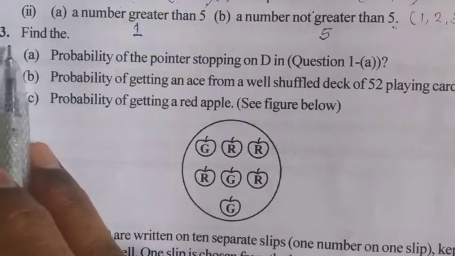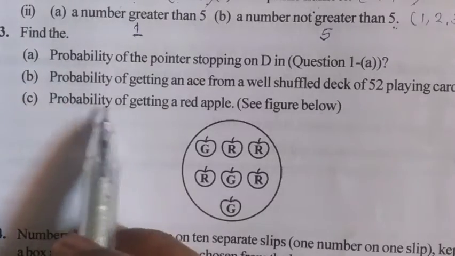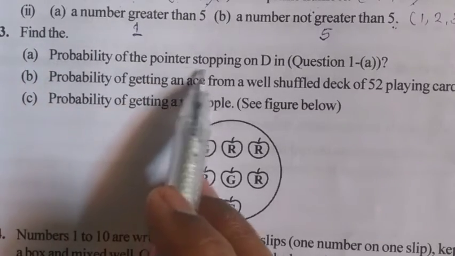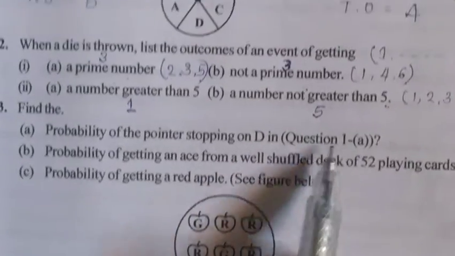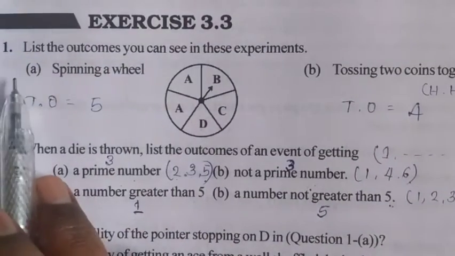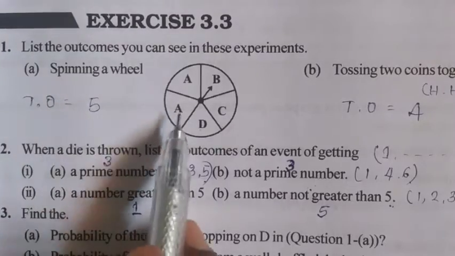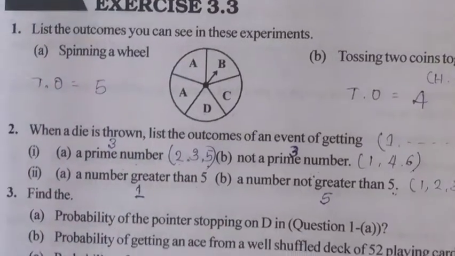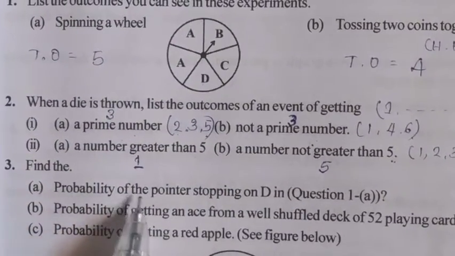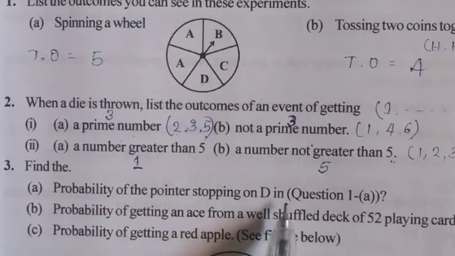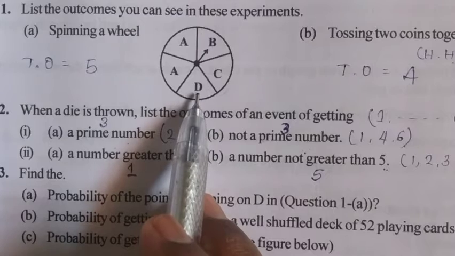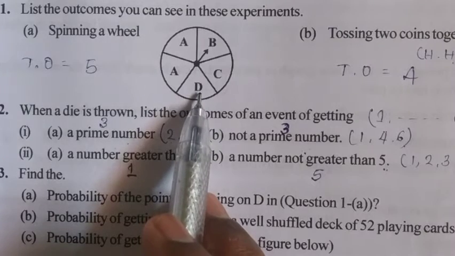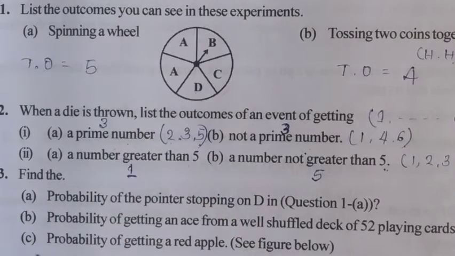Children, now come to the third question. Find the following. Probability of a pointer stopping on D, question 1a. See children, what is question 1a asking here? Probability of the pointer stopping on D. The possible outcome of stopping on D is only 1.